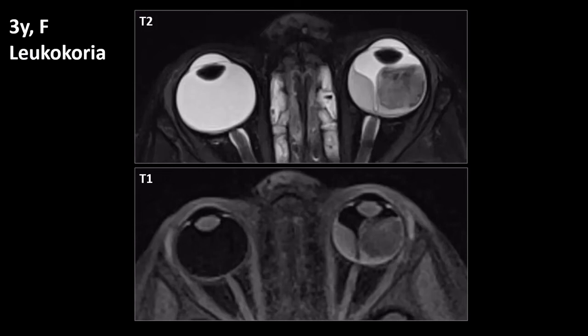This is a 3-year-old girl with leukocoria, meaning that the eye looks white. If you look at it, I'm going to show you an image. So the pupil looks white when reflected by light. And this is because there is something in front of the retina. And in this patient, it is a tumor.